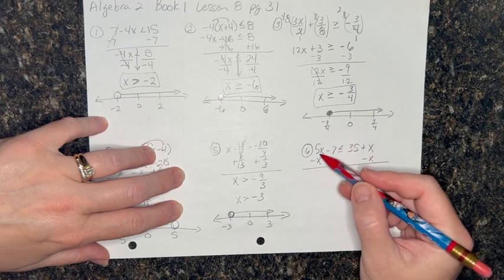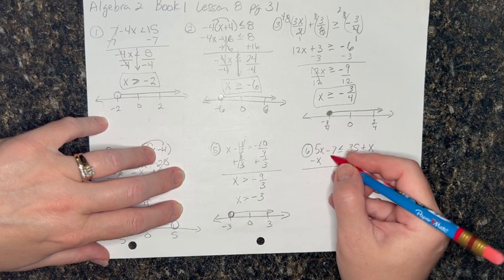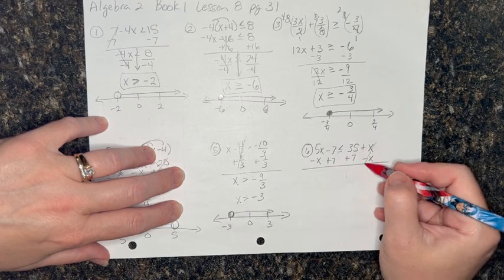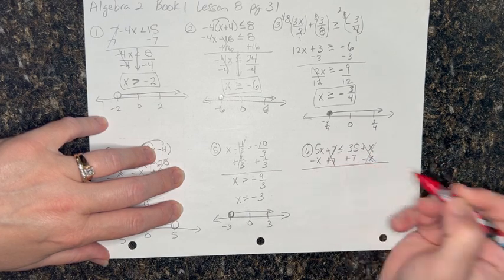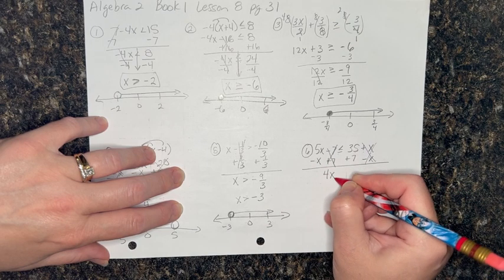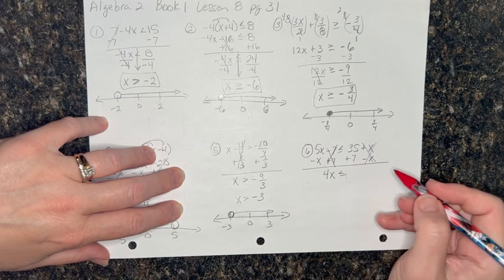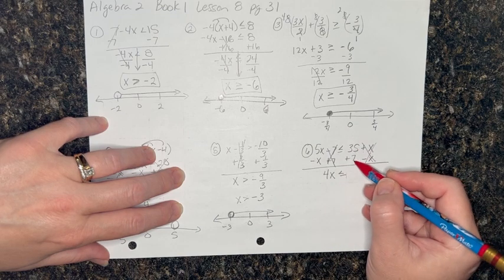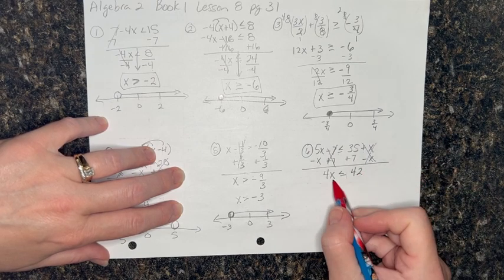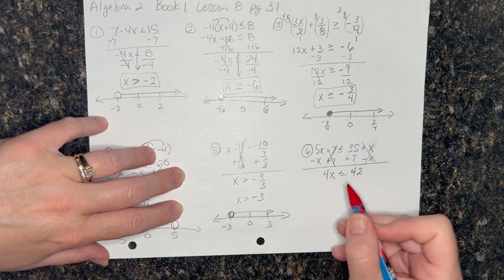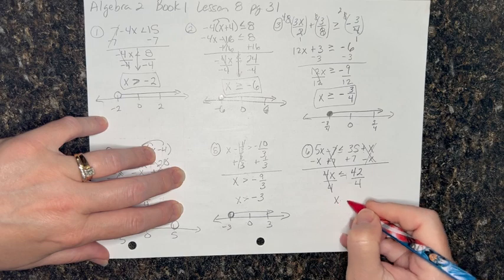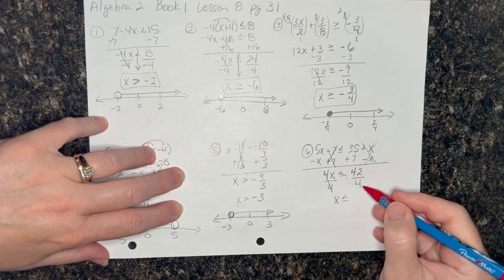Here, my negative 7 is being taken away from my variable term, so I'm going to do the opposite and add to get it out of the way. X's become 0, my 7's become 0. I'm left with 5x minus x, or 4x, is less than or equal to 35 plus 7, or 42. 4 is being multiplied by x. We're going to do the opposite and divide. X is less than or equal to 42 divided by 4.